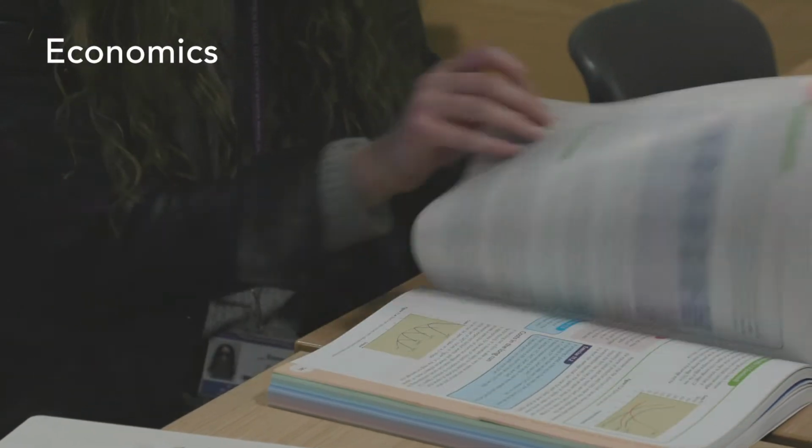You won't have studied it in year 10 or year 11, and it's different to any subject that you will have studied before. The textbook will tell you that it answers three important questions. What gets produced, how it gets produced, and who gets it. In other words, how we allocate resources within our economy. I guess that probably needs a little bit of explanation.